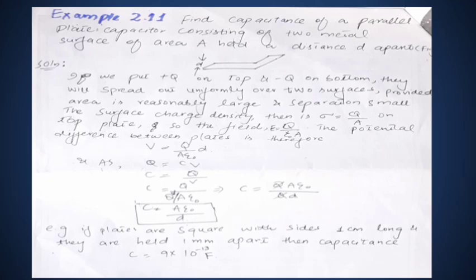Now here we have to find the capacitance of a parallel plate capacitor. So from the diagram we can see a parallel plate capacitor consisting of two metal surfaces of area A held a distance d apart.